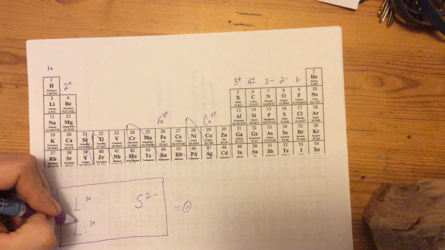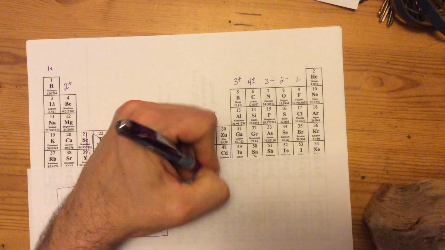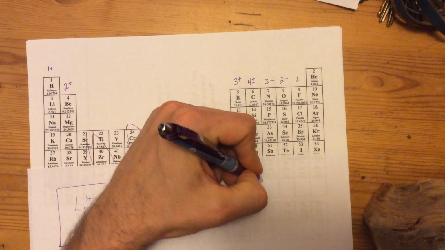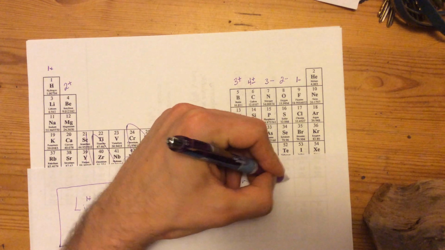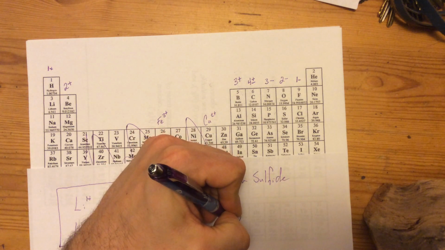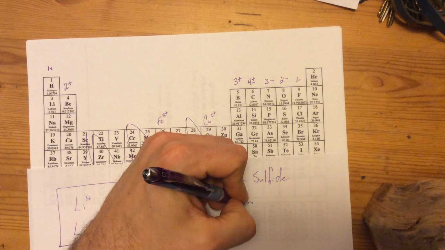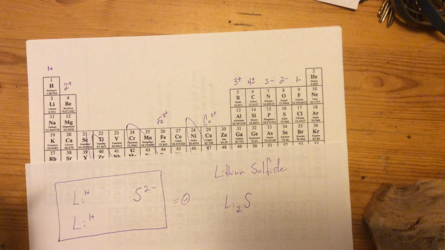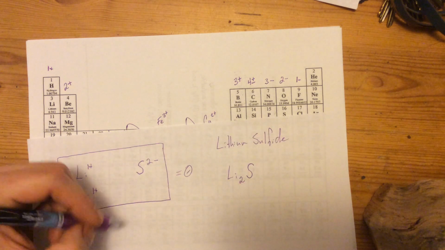And so the chemical formula for lithium sulfide is Li with a subscript 2, S, lithium sulfide. And that would be the salt. We can do more examples.